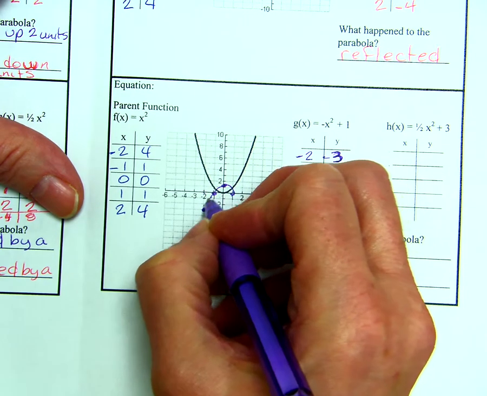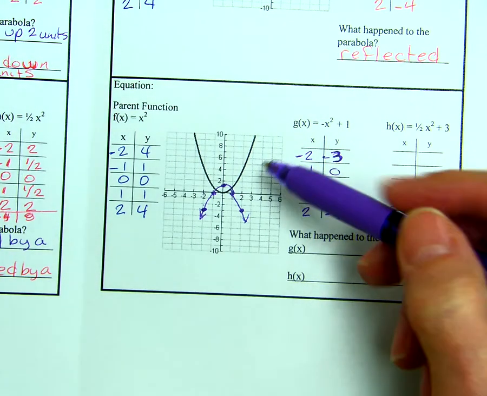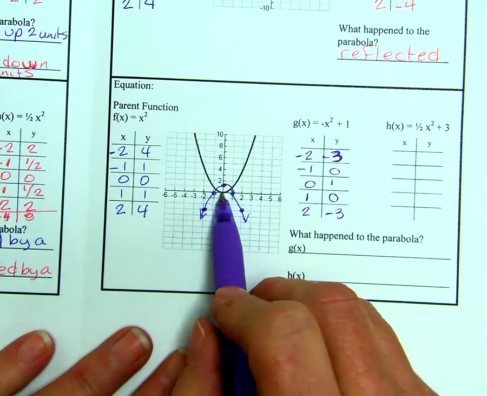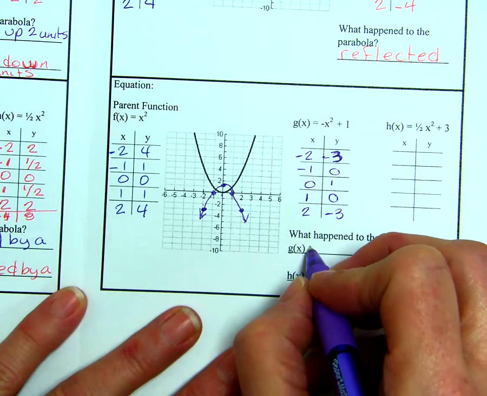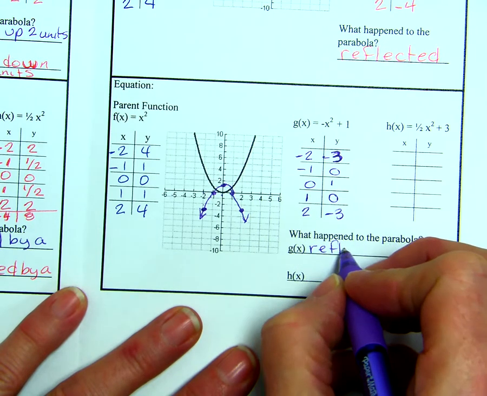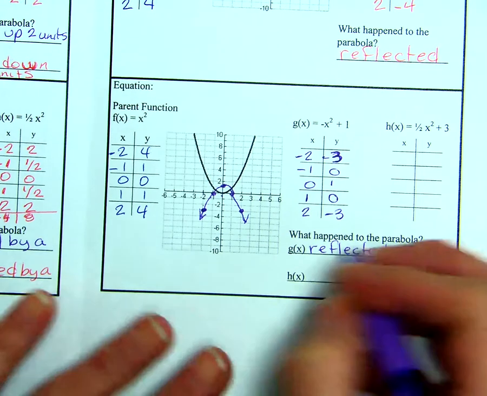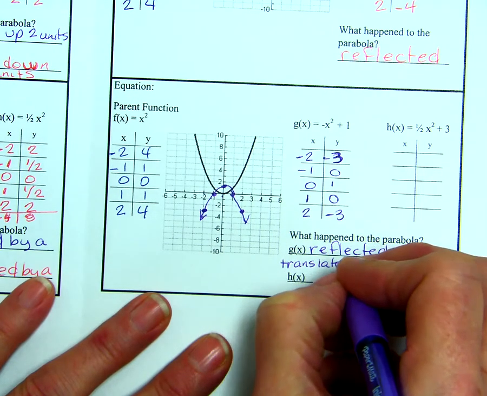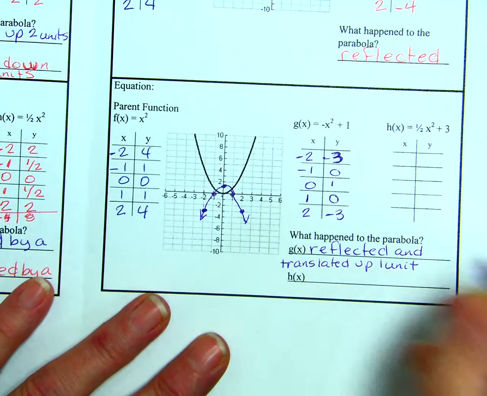Now we can connect the points into a curve, and we can see that indeed it did flip over, so that's a reflection, and then this vertex was moved up 1 unit. So what happened to g of x? It was reflected and translated up 1 unit.